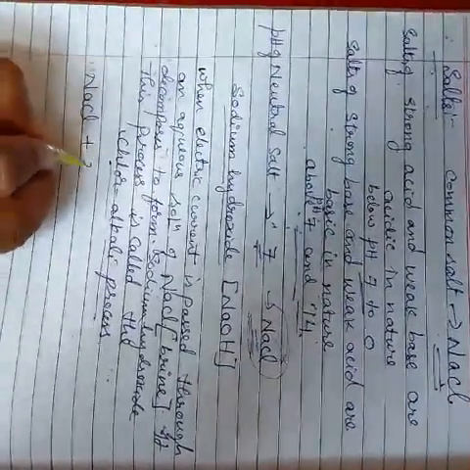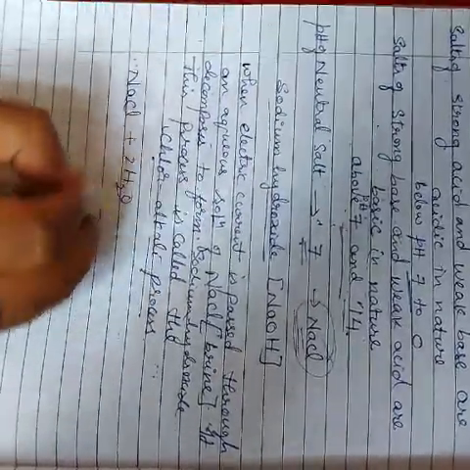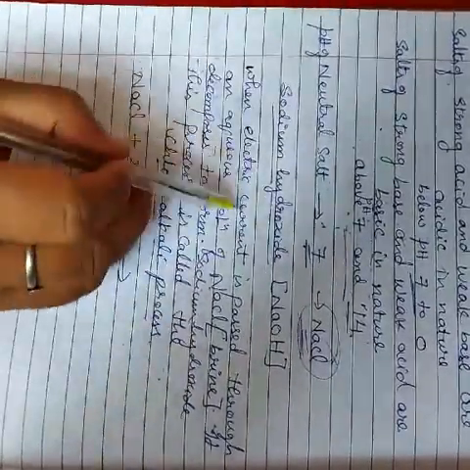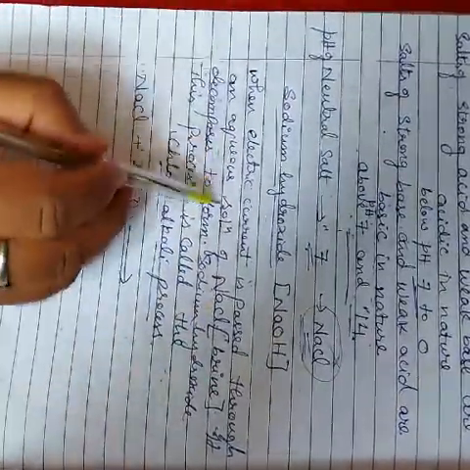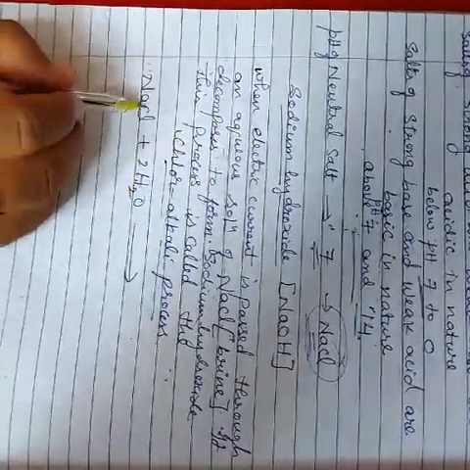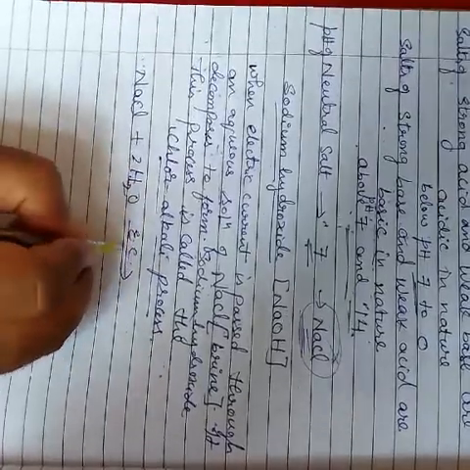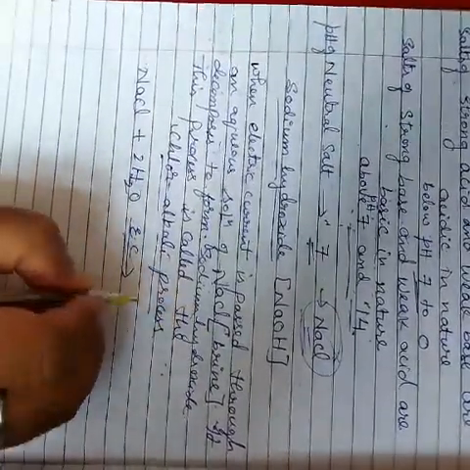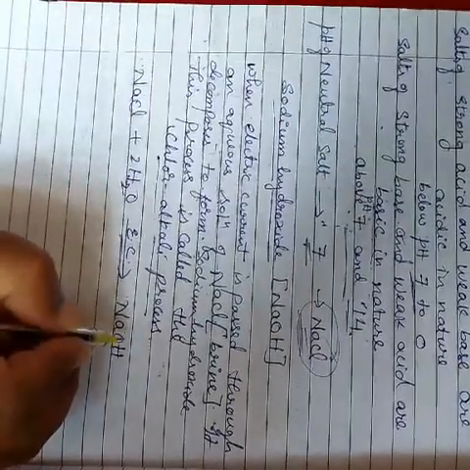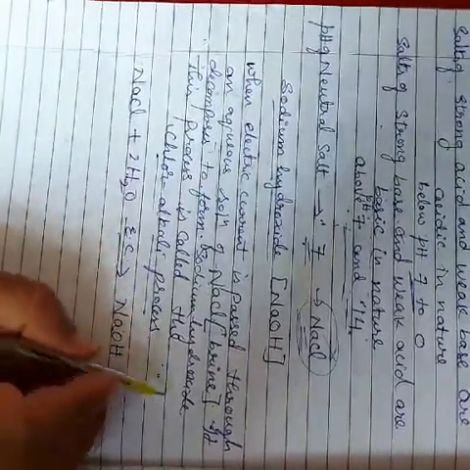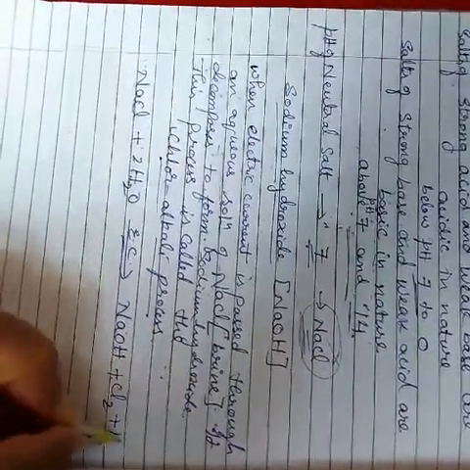NaCl plus H2O, with electric current passed through the aqueous solution. Aqueous solution means we add water to sodium chloride and pass electric current. The products formed are sodium hydroxide, chlorine gas, and hydrogen gas.